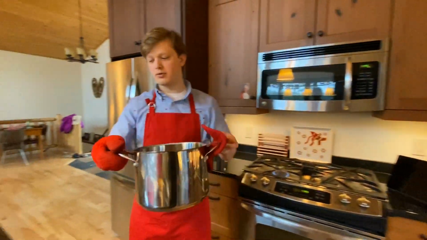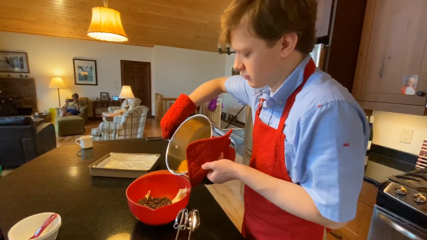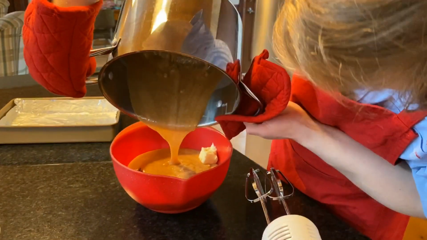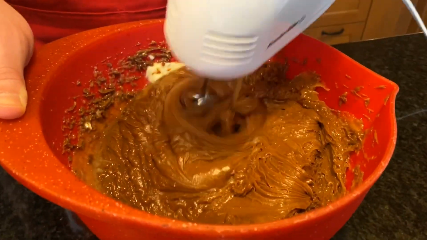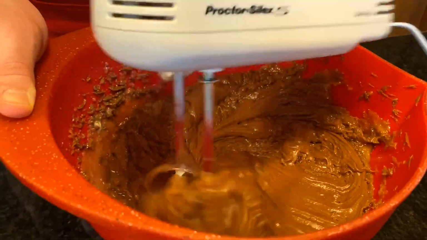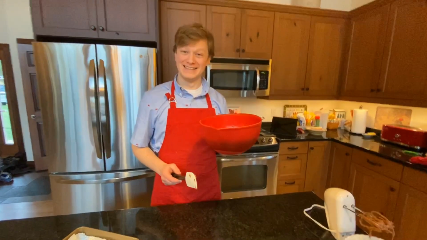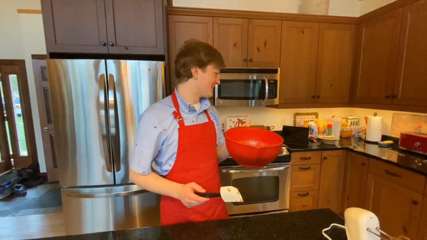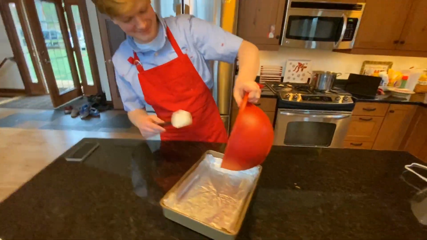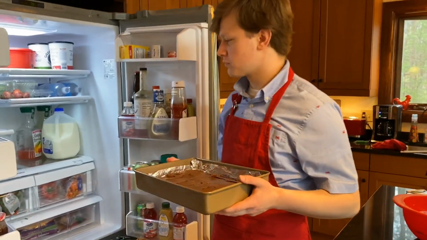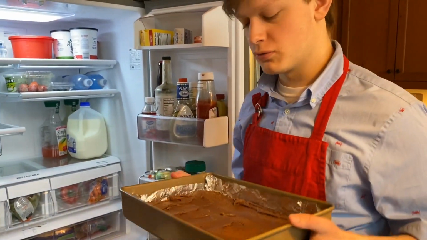So now we're going to pour this mixture into here. We're going to start mixing it with this electric mixer. Now we're going to put this in the pan. There it is. Now we're going to let it chill in this refrigerator until it's nice and cool and solid.